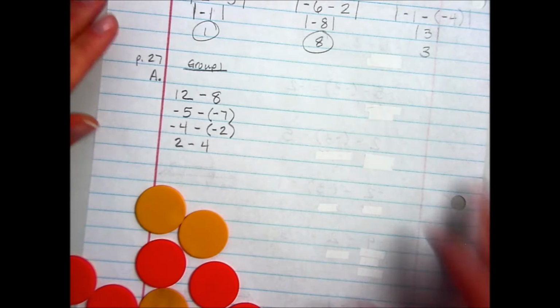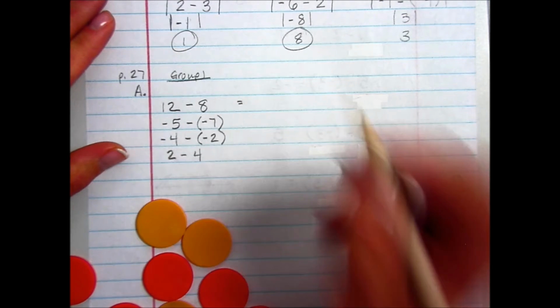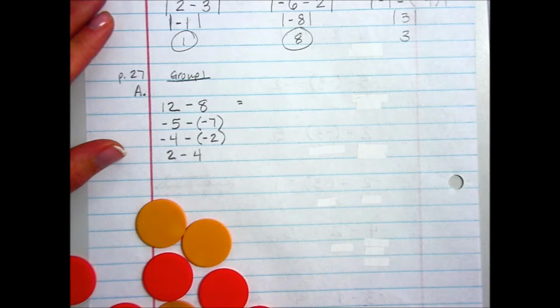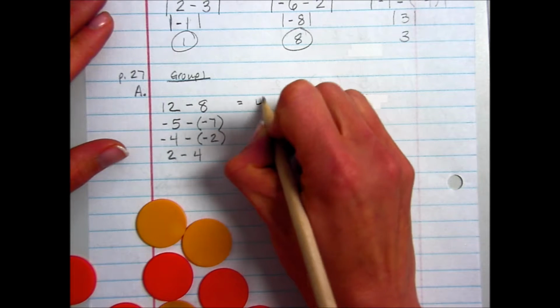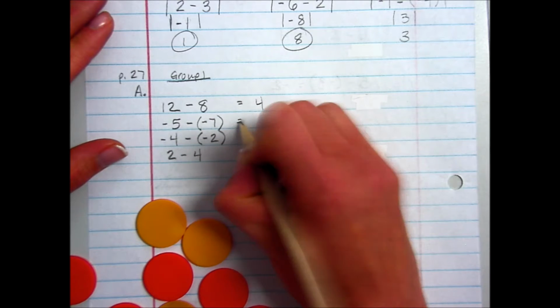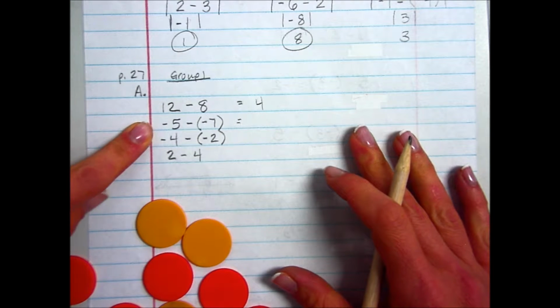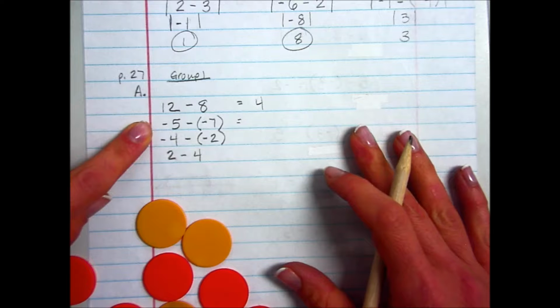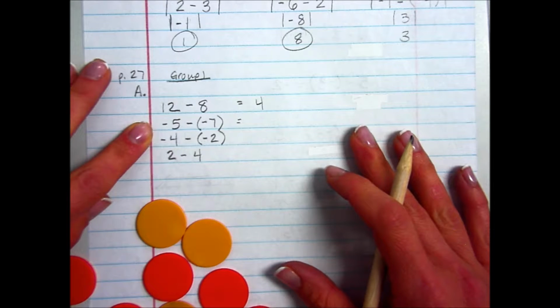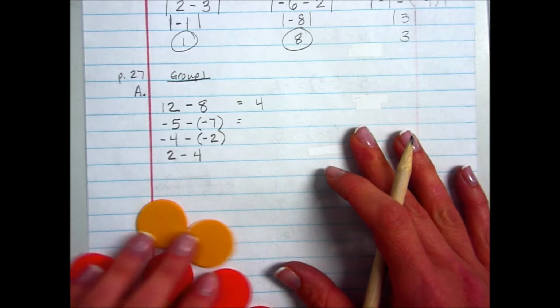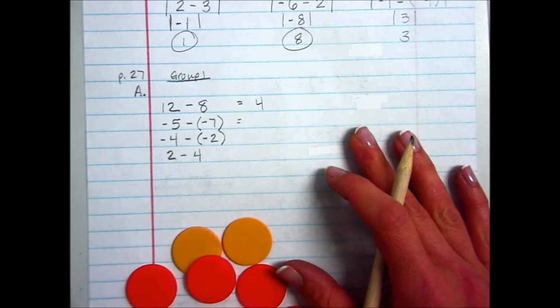Alright, let's try these. Alright, so 12 minus 8, that's what we're used to doing, no problem. That's a 4. Alright, and by the way, feel free to use the chips as long as you need, and once you don't need them anymore, then put them away. But even on your test, you'll be welcome to use the chips if you'd like, okay? No calculators on the test, but you can use chips.